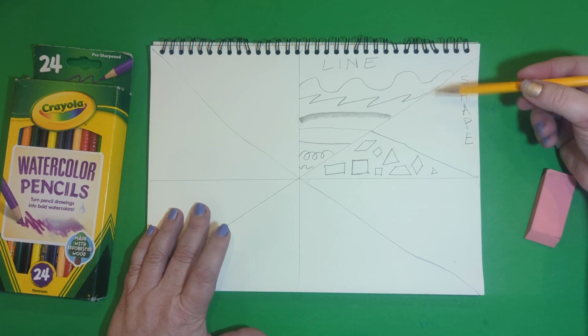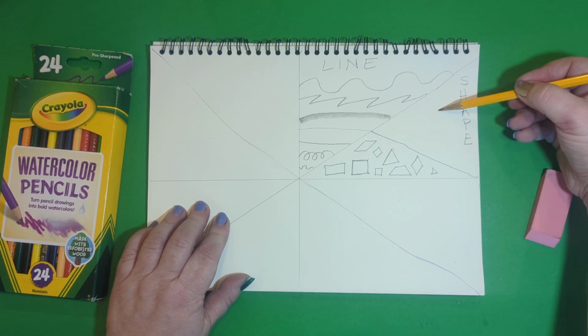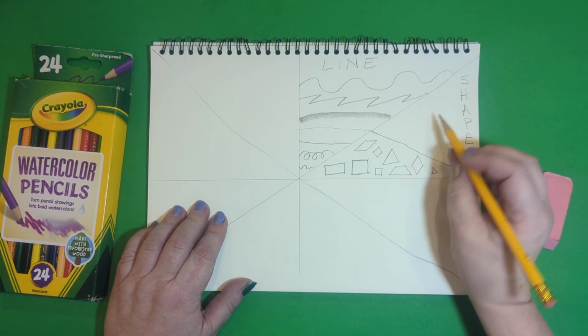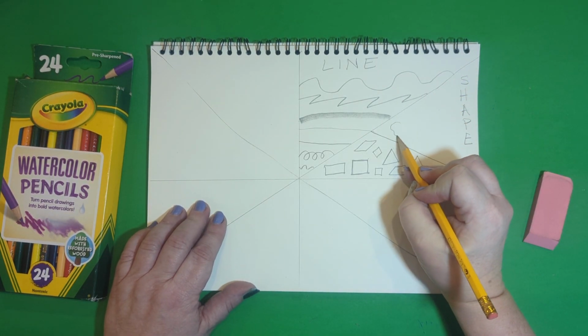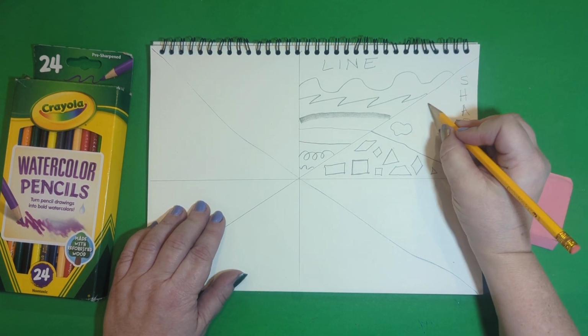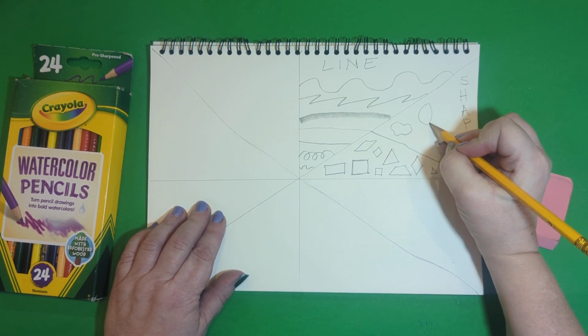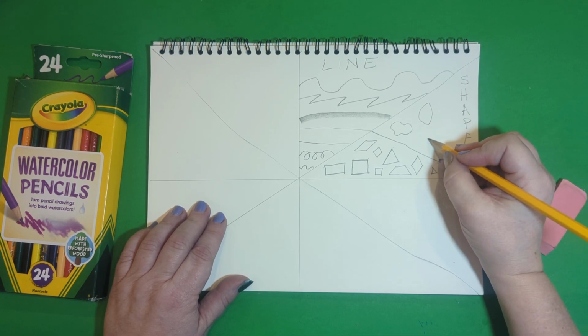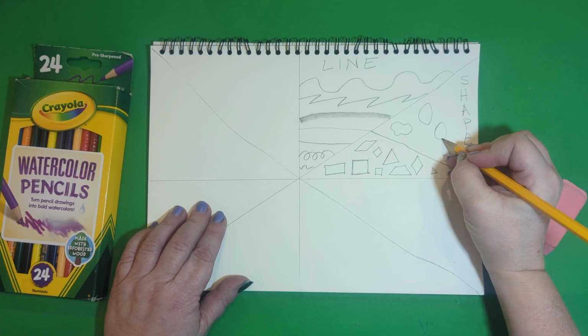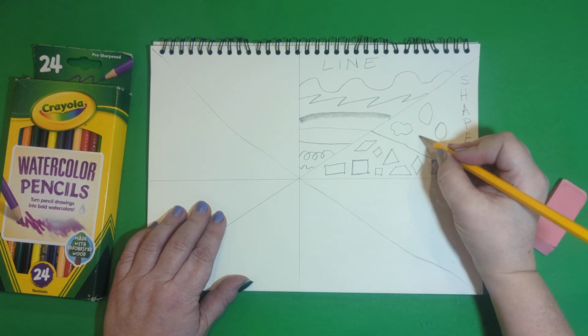All right, and in the other section, we're going to draw organic shapes. Those are the shapes that are found in nature, like maybe sort of an apple shape. That's a very blobby apple, or a shape of a leaf. Just things that are, I'm looking at an avocado, there we go, or an egg.